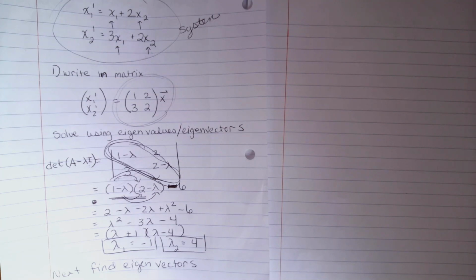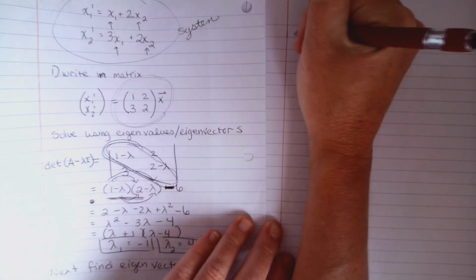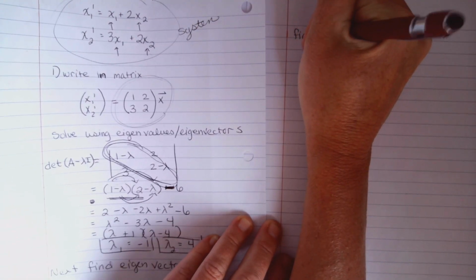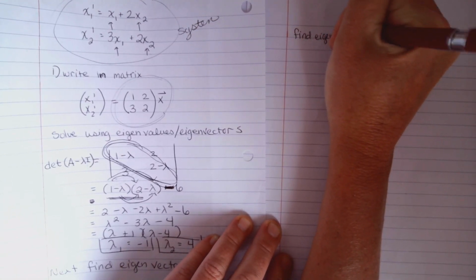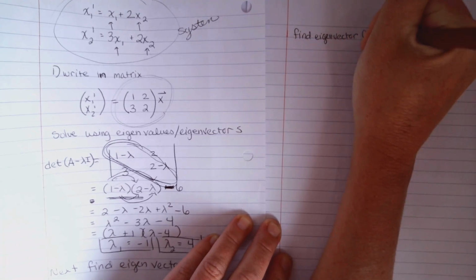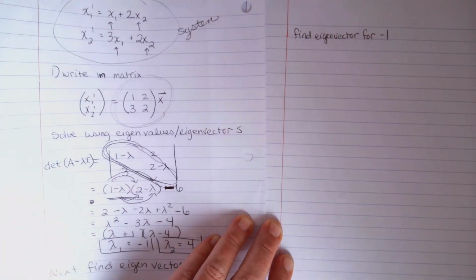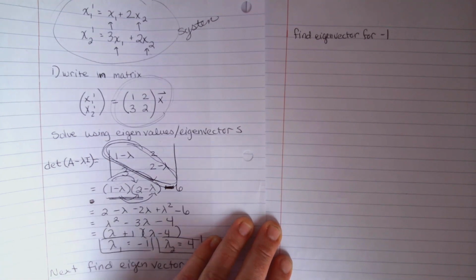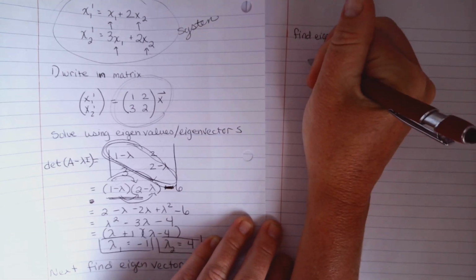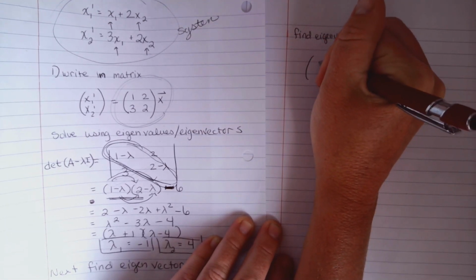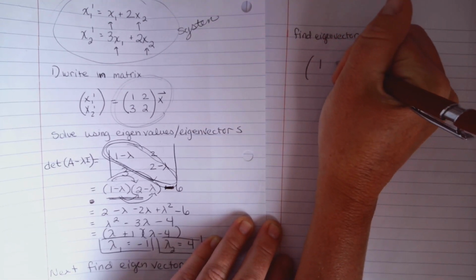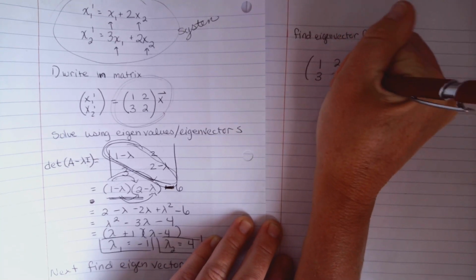Okay, here we go. So next we need to find the eigenvectors. So let's find the eigenvector for minus 1 first. Okay, so what I'm going to do is let's go back and we're going to rewrite our matrix. So my matrix is 1, 2, 3, 2.